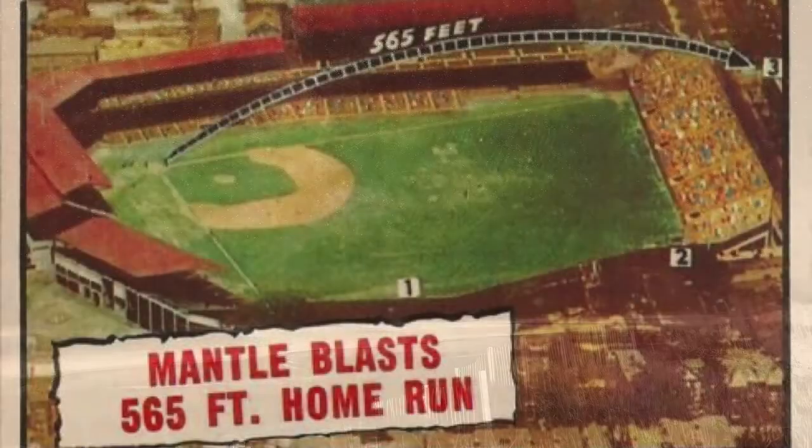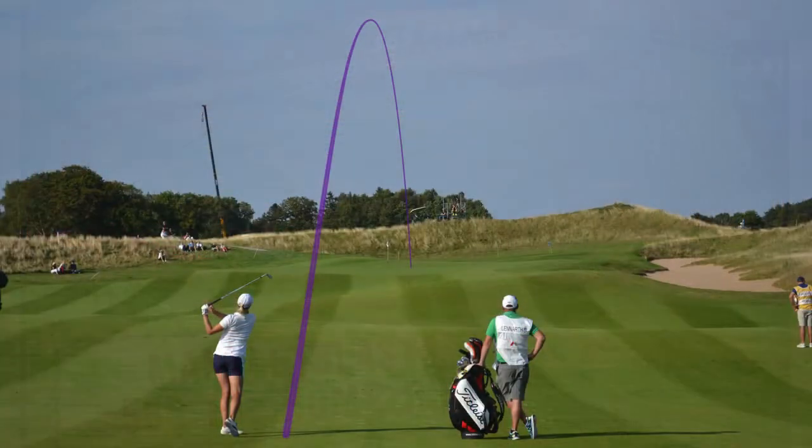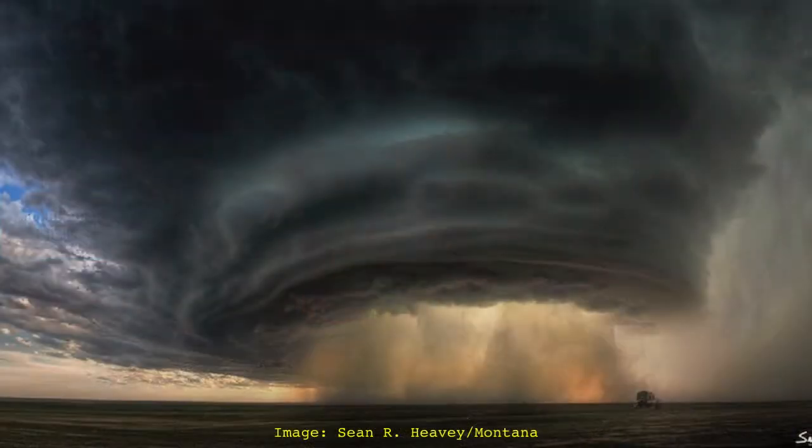We started with simple stuff. We started talking about what a baseball does in free fall. Here's a famous image from a long home run from back in the 1950s, Mickey Mantle. We even talked about golf shots that we could see on TV. Another thing that we talked about was heat energy, and how heat energy and convection, if it's not in thermal equilibrium, can lead to storms.